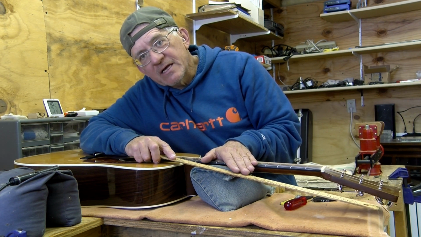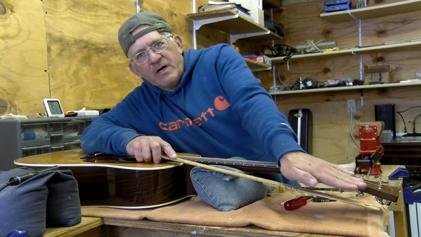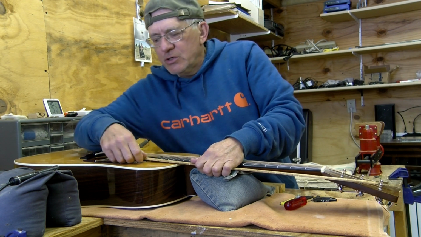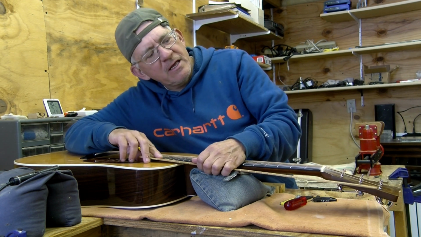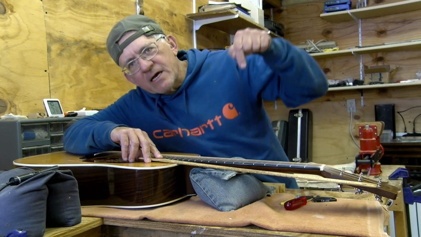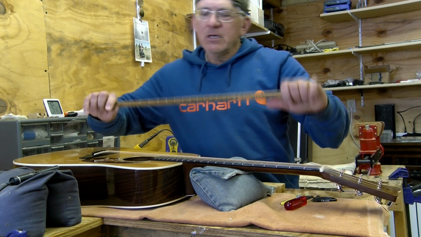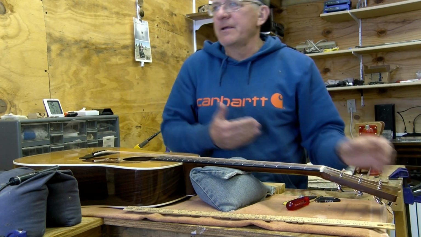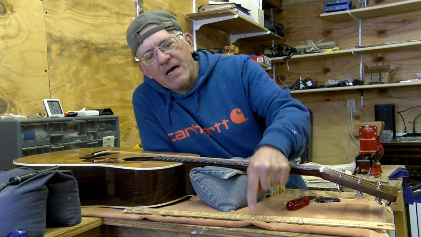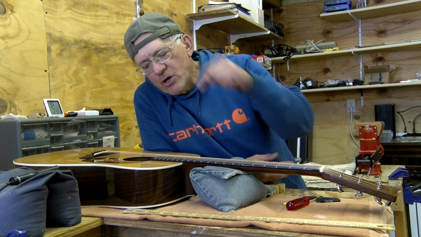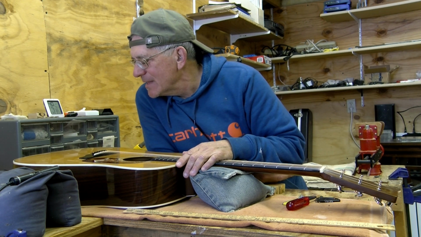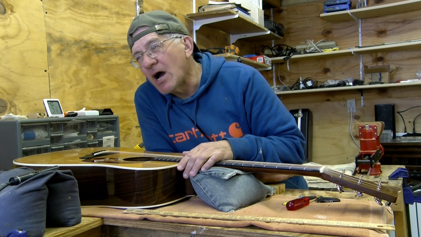You see? It does not lift up. The force vector is going this way because that's where the strings are. So you're here, and here's your string, and so your force vector is pulling this way, which pulls that neck in and causes it to buckle downwards and causes a dip in the neck, not a rise up in here. That dip in the neck, when you fret in the middle of the neck, reduces the clearance up here. Okay? It's just physics and geometry.